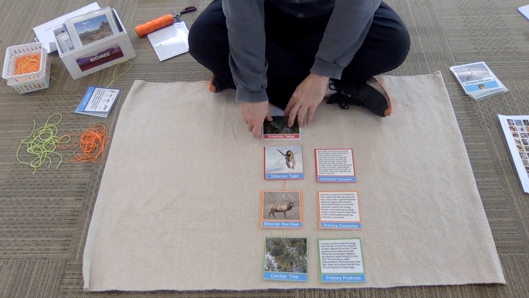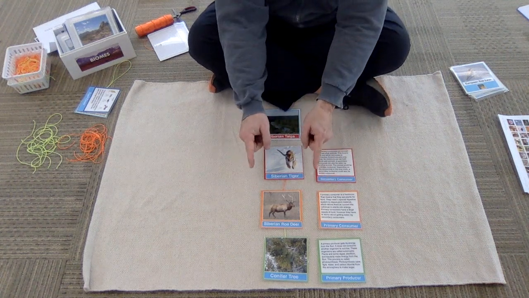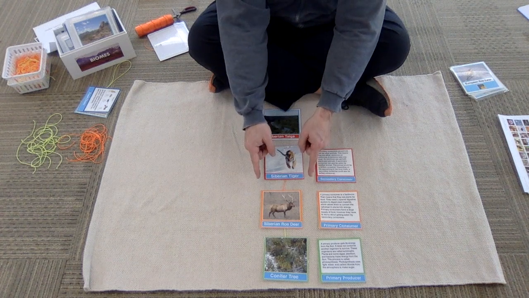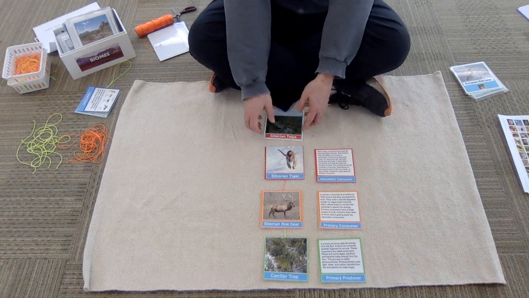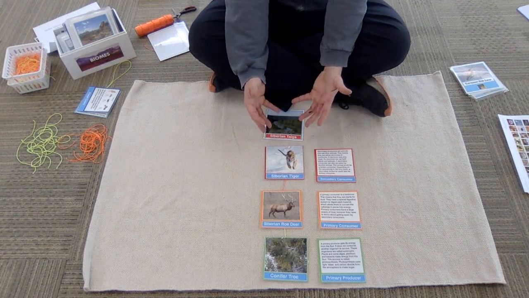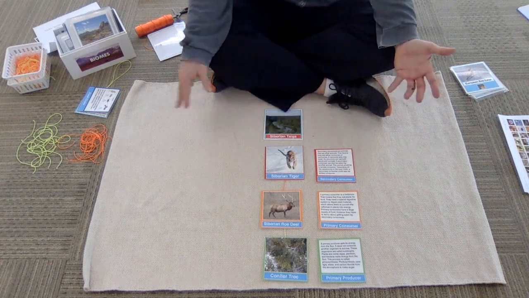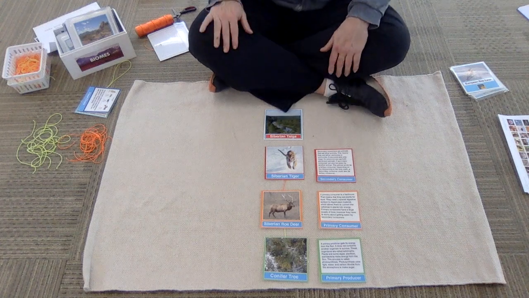Then I would draw a primary producer, make a card for that, a primary consumer, make a card for that, and a secondary consumer, make a card for that. So this is the fundamental basis of food chains and biomes. And this, for example, is the example of the Siberian taiga. So this is what your follow-up will look like.